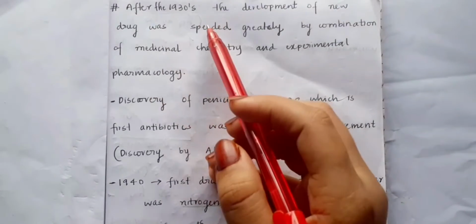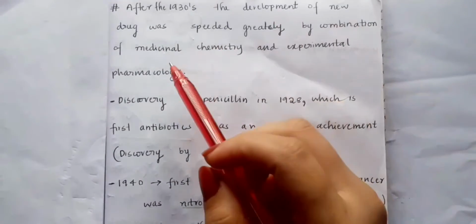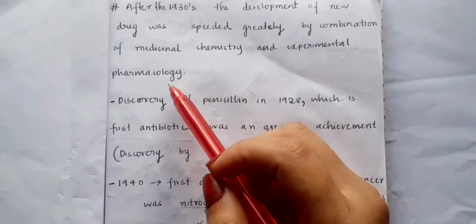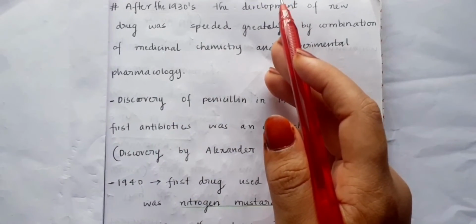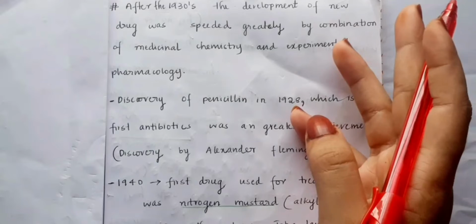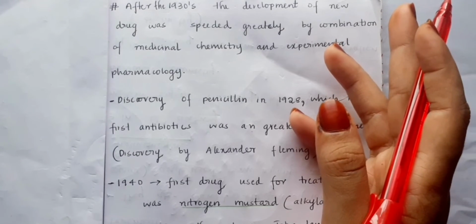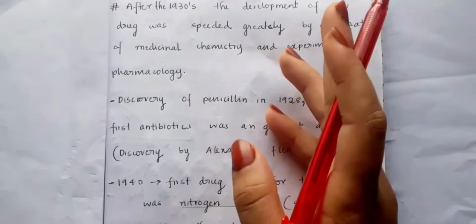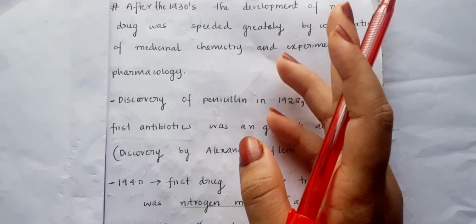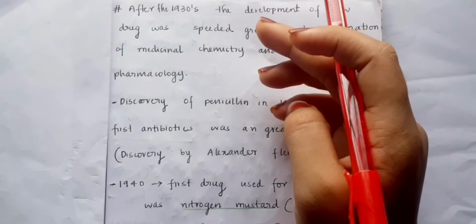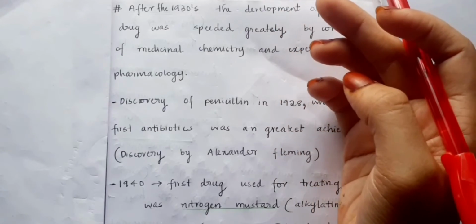After the 1930s, the development of new drugs was greatly speeded up by the combination of medicinal chemistry and experimental pharmacology. Pharmacology deals with the response to drugs, whereas medicinal chemistry deals with the development of drugs, or how they are manufactured. Both combine and help us to find the merits and demerits of the manufactured drug, which eventually helps the development of modern medicinal chemistry.